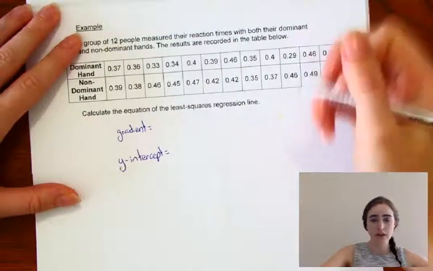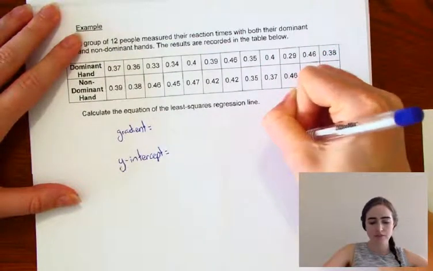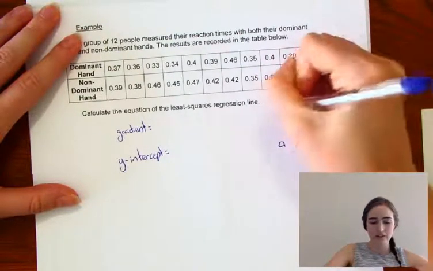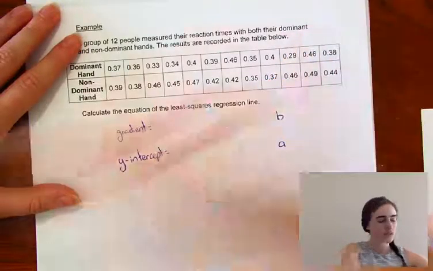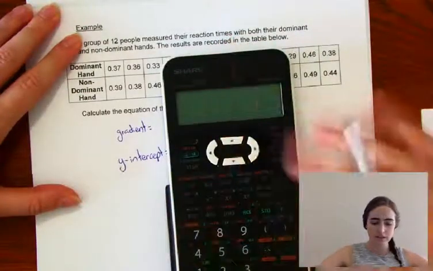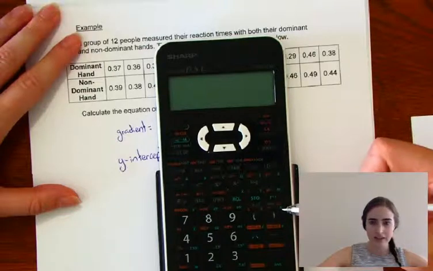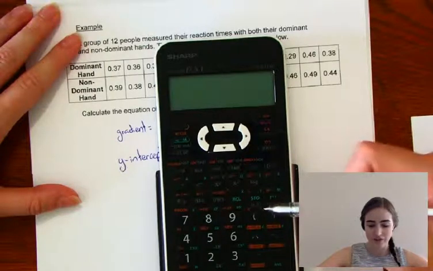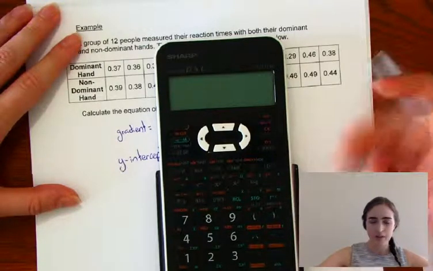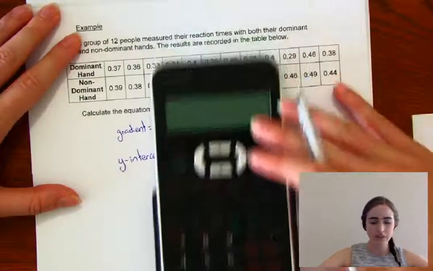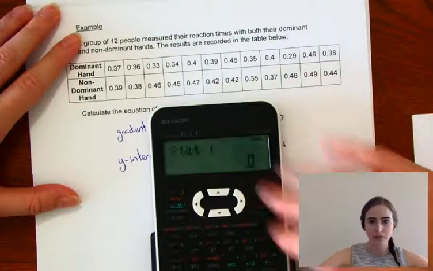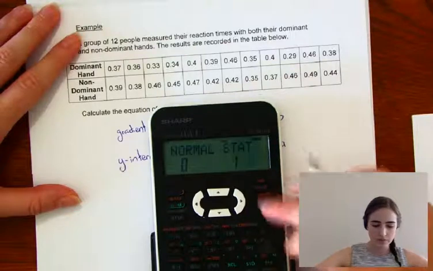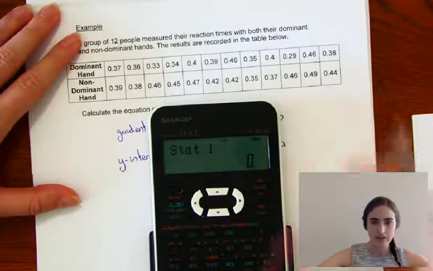So remember that on your calculator, the y-intercept is represented by the letter A and the gradient is represented by the letter B. On your calculator, those letters are just above the A and the bracket key. So you've got the A here and the B here. We're going to need to enter all our data in like we have been doing before, with commas in between them all. So we're going to make sure it's in the right stats mode, and then enter it all in.